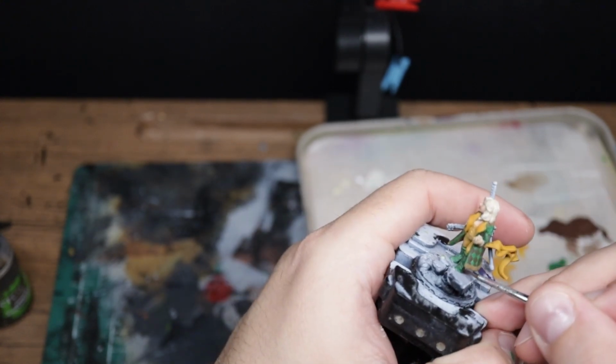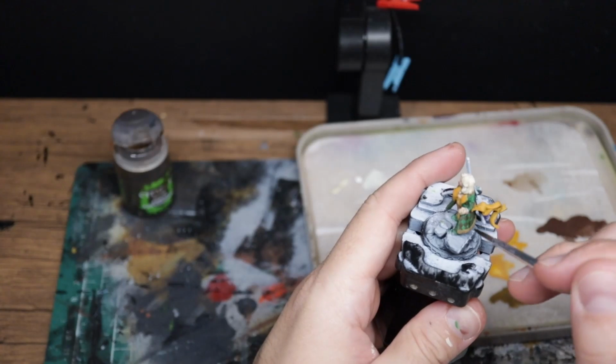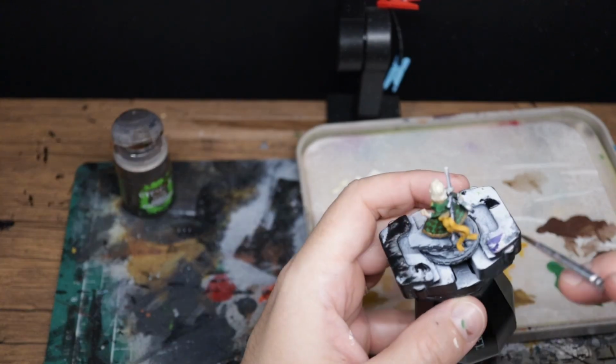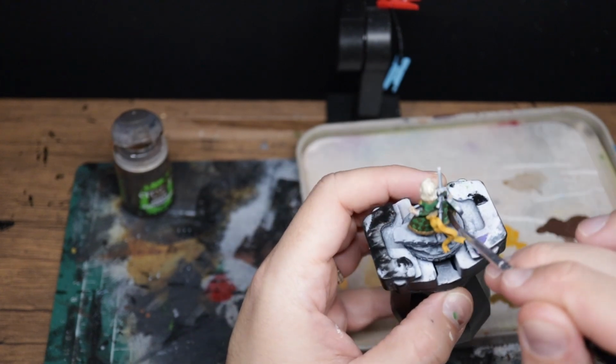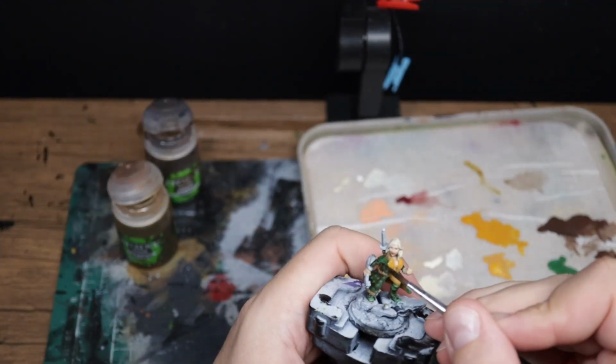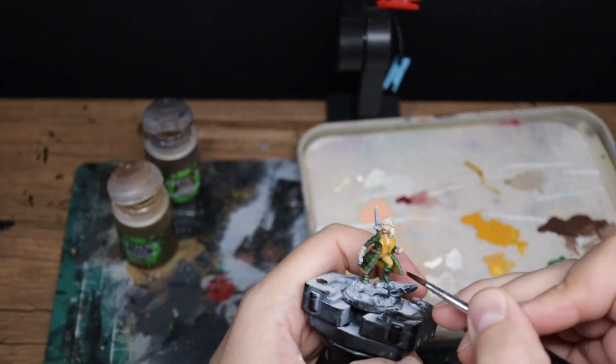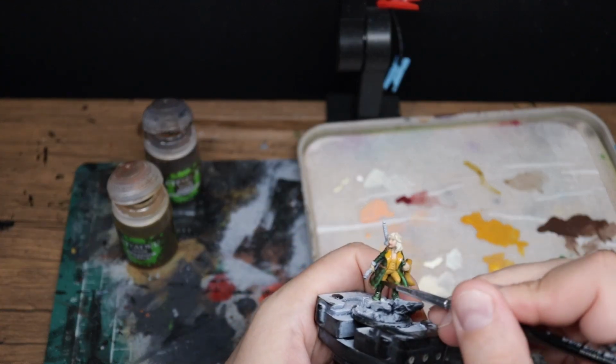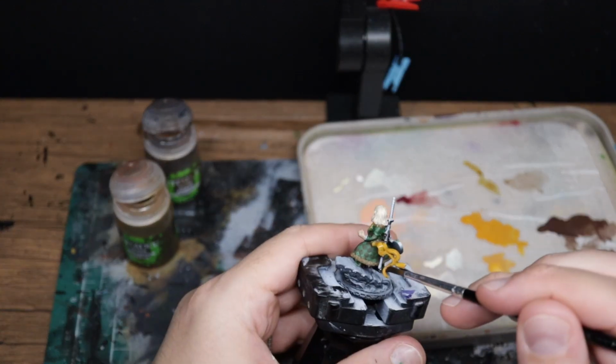To darken the hair a little, I went with Seraphim Sepia, the least used wash in my arsenal, by far. And once that is done, Agrax Earthshade for the win, for the rest of the miniature, my favorite wash. As you can see, it's turning out amazingly.